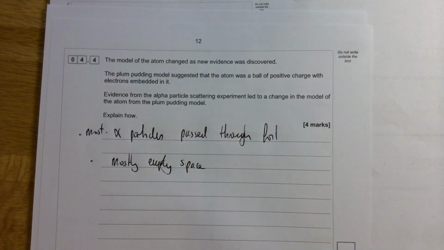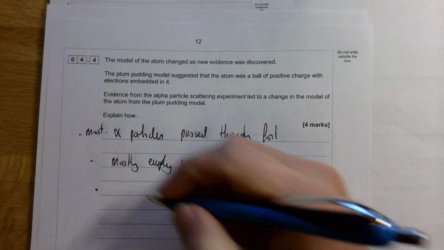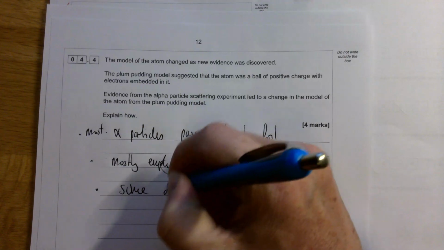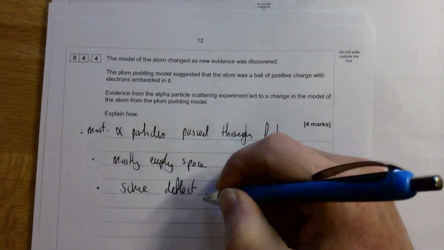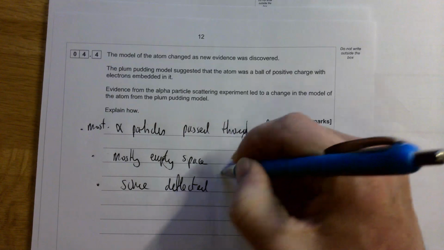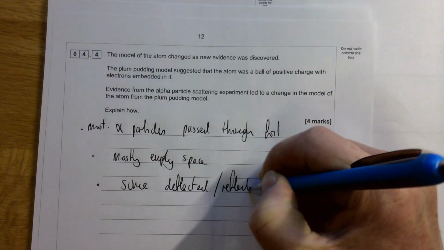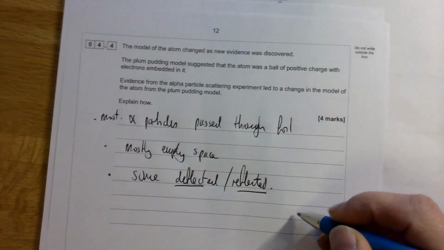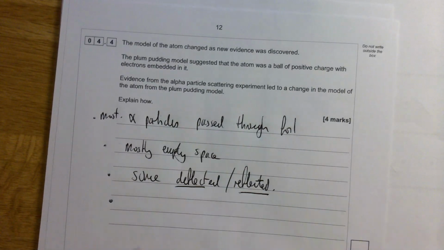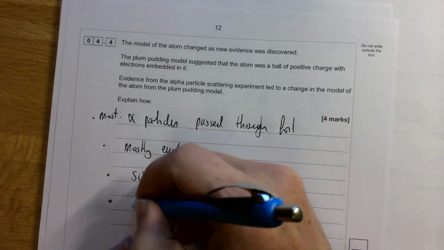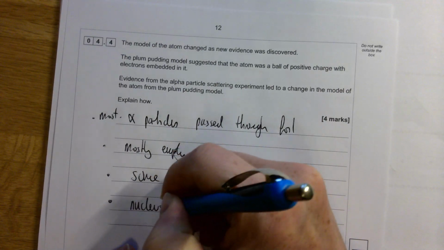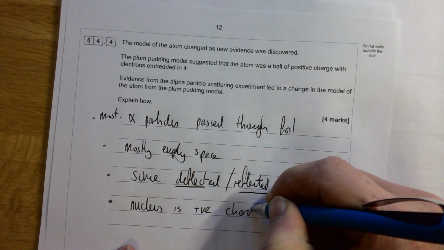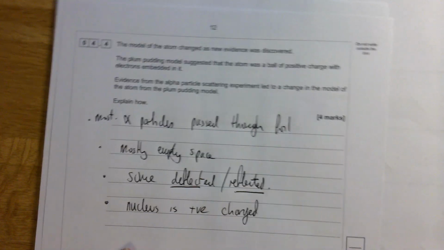And some alpha particles were deflected or reflected. Let's get the key word right. Deflected or reflected. They didn't bounce off. Don't use that word. So deflected or reflected. Look back at the videos of that if you're not sure what it's about. And that told you that the nucleus was positively charged. I'll put it shorthand.